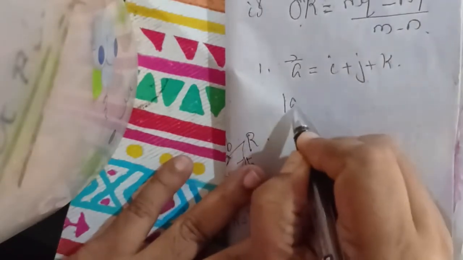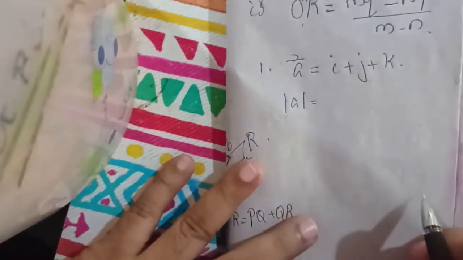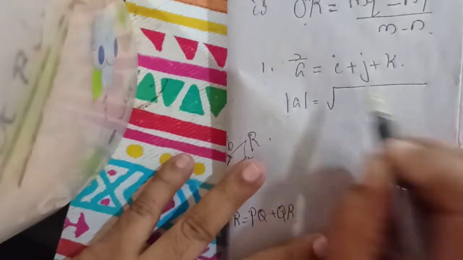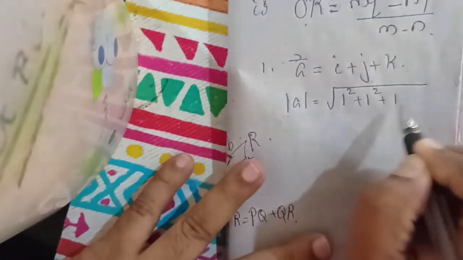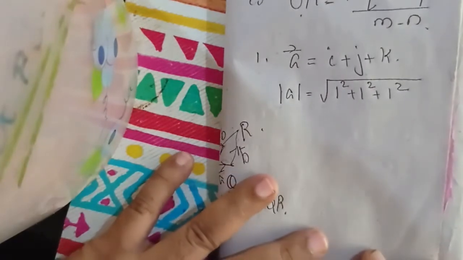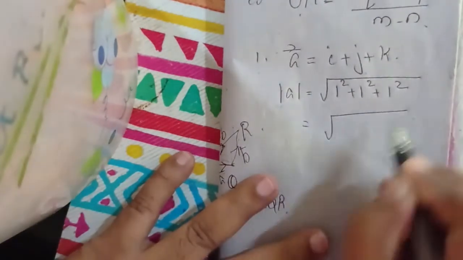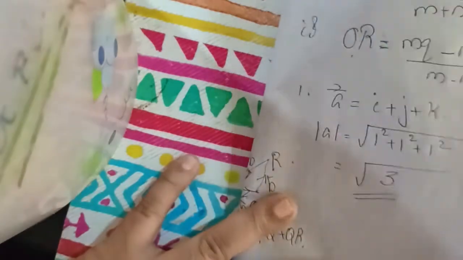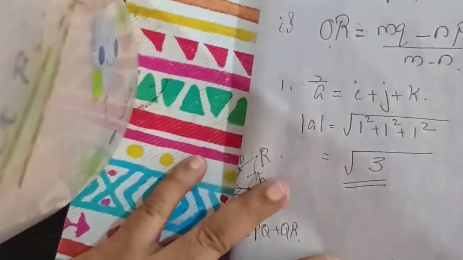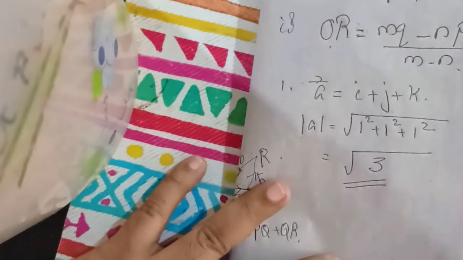What is the meaning modulus of a vector? Magnitude means modulus. Root of coefficient of i, 1 square plus 1 square plus 1 square. Take the coefficient. Therefore, what is the final answer? Root 3. Right.